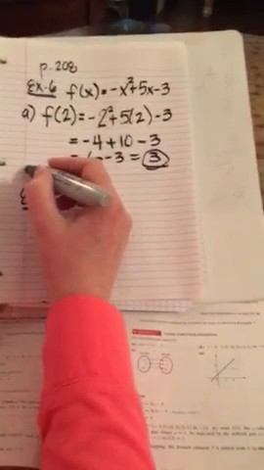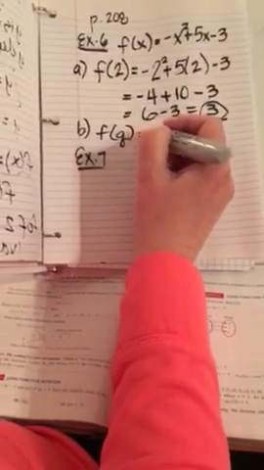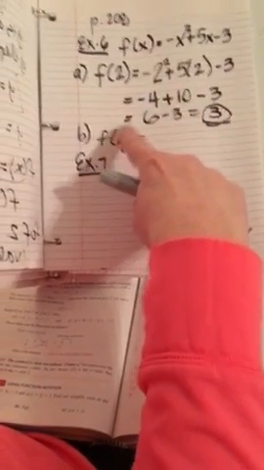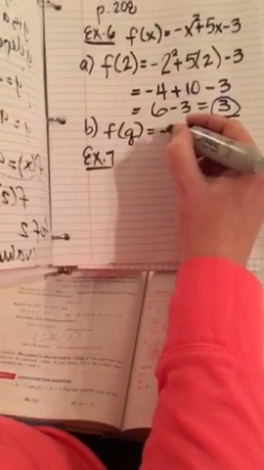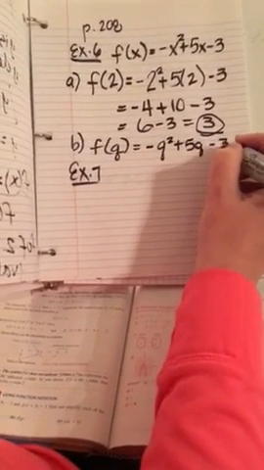F at q. This is B. F at q. What in the world does that mean? Well, you're going to plug in q for x. Minus q squared plus 5q minus 3.